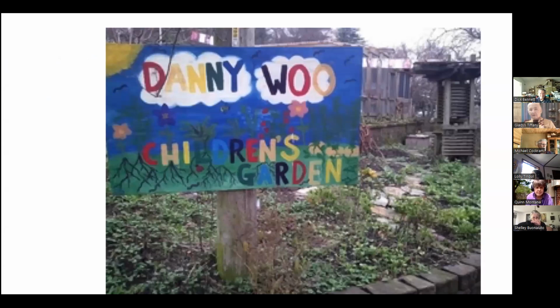And then a place for children. So having a place or activities that children can participate in. I know that Gladys and the Quakers have already done some things with kids. So I think that's an important aspect as well.